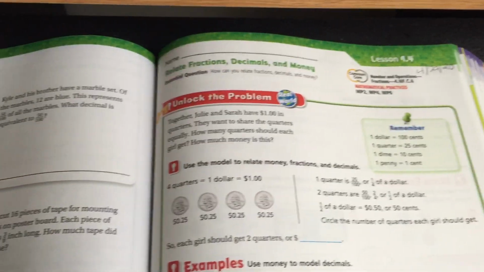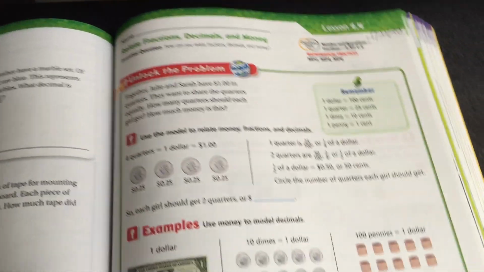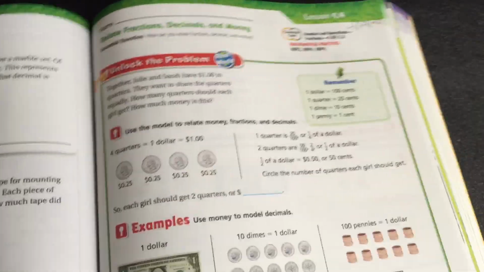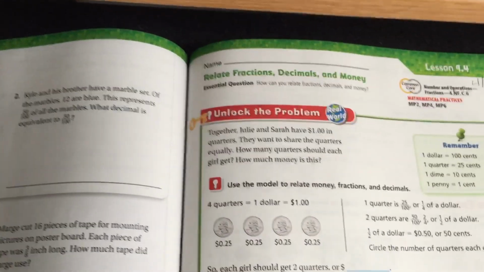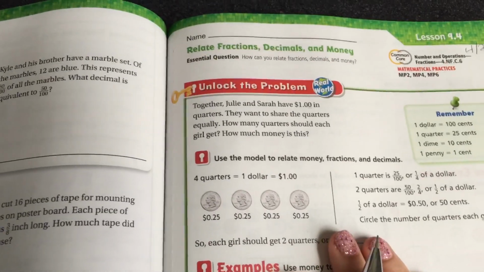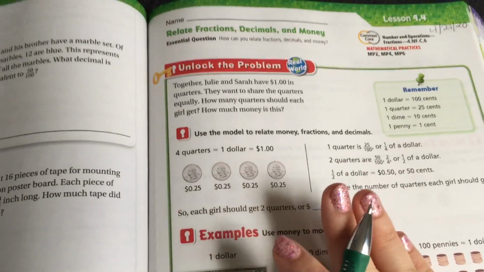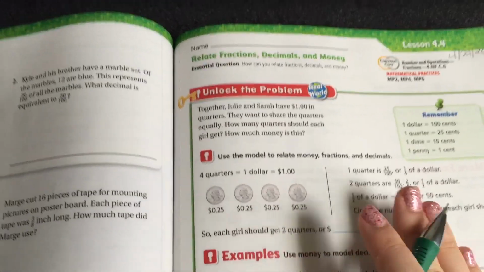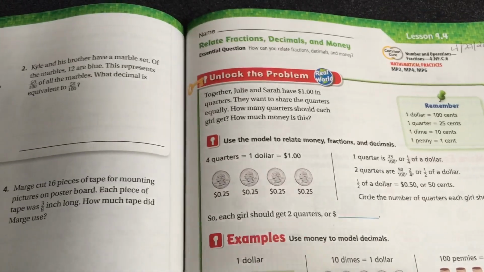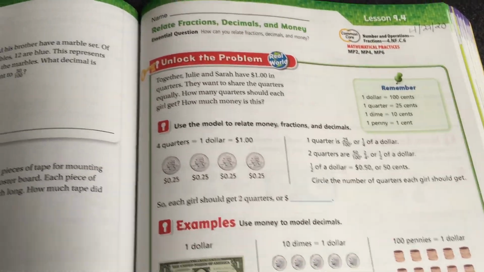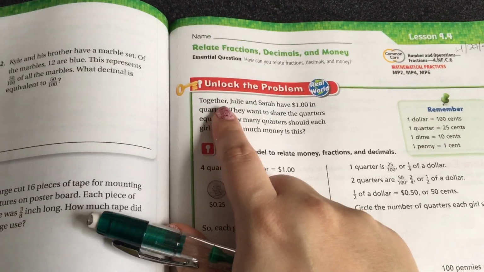I'm going to do this whole section today with you, so we're not breaking this one apart. I'm starting on page 513, relating fractions, decimals, and money. Some of this money stuff you should know from previous grade levels. It's connecting what we just learned about decimals with money, which should be stuff you already know.